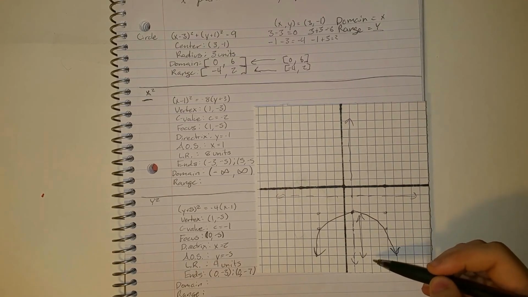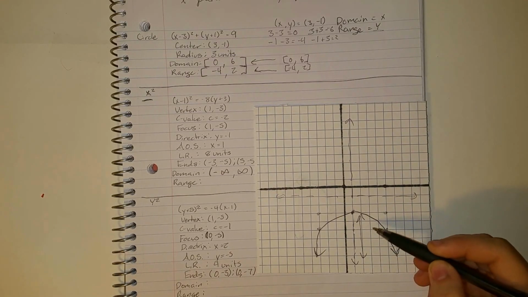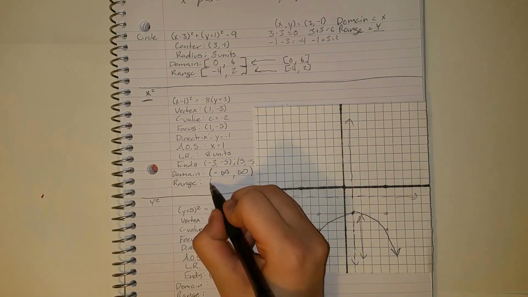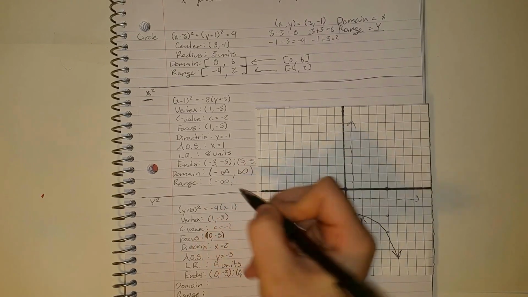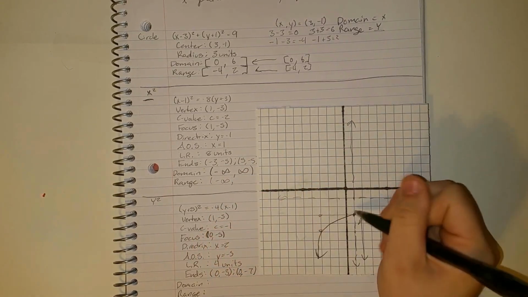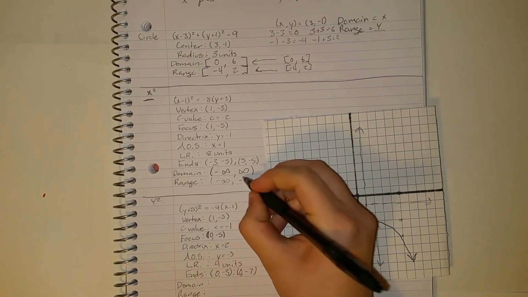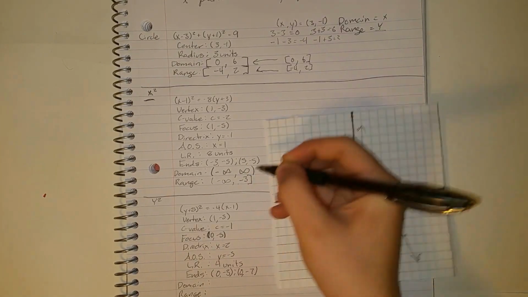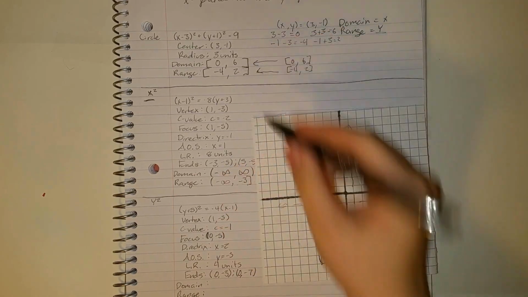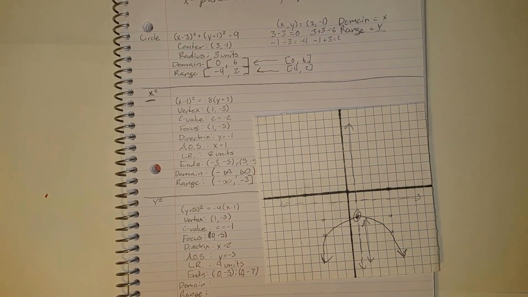But since you're wanting to find your lowest point to your highest point, it begins with negative infinity to your highest point, which in this case is -3, which in this case also has a bracket much like these because it touches the point.